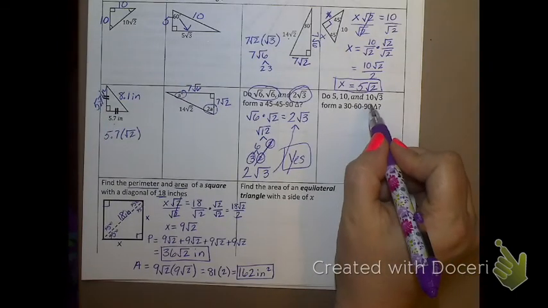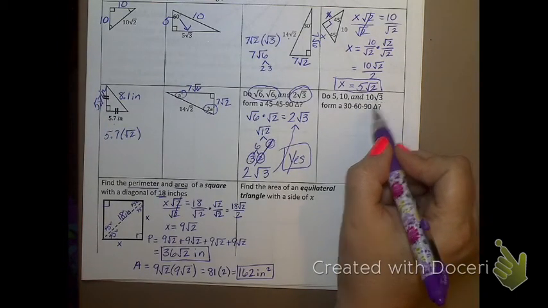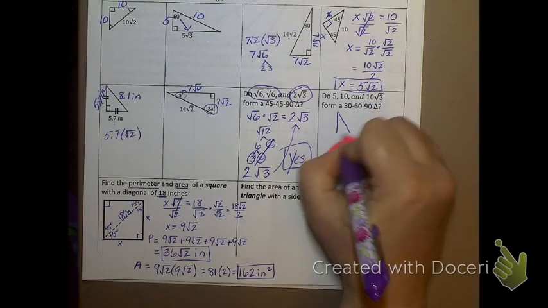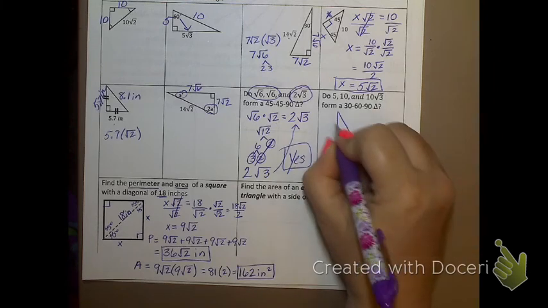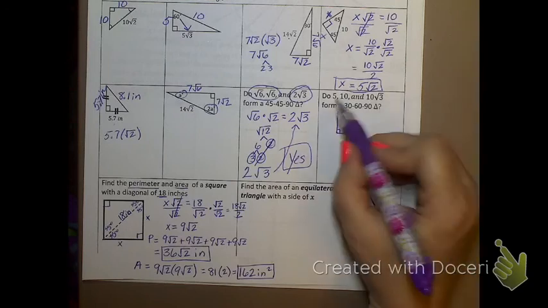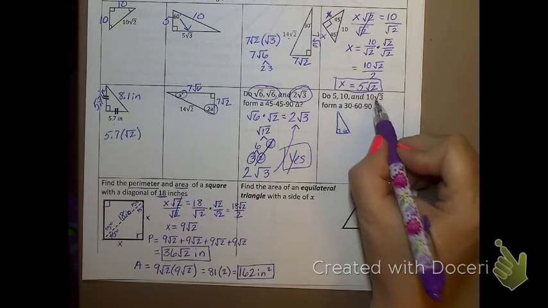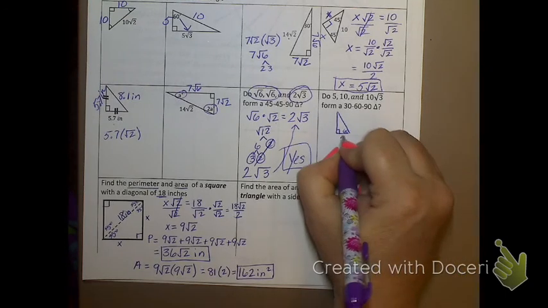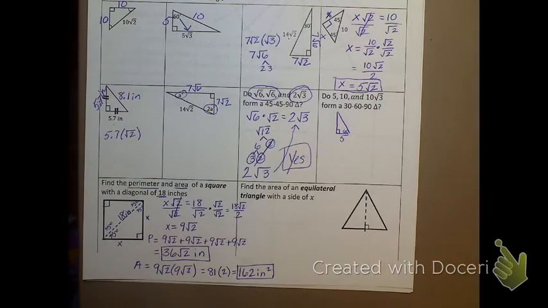Do 5, 10, and 10 radical 3 form a 30, 60, 90 triangle? Well, let's think about this. A 30, 60, 90 triangle is going to have a short leg, a long leg, and a hypotenuse. So which one of these measurements, 5, 10, and 10 radical 3, is the shortest measurement? 5. So they're saying that the short leg would be 5.